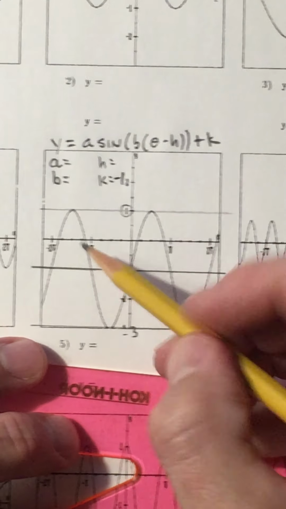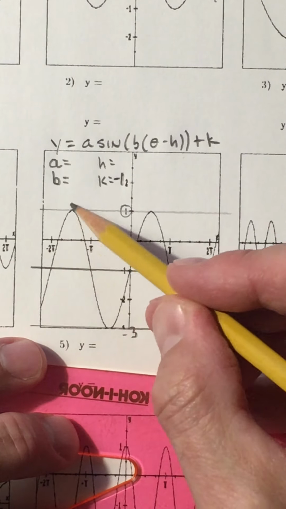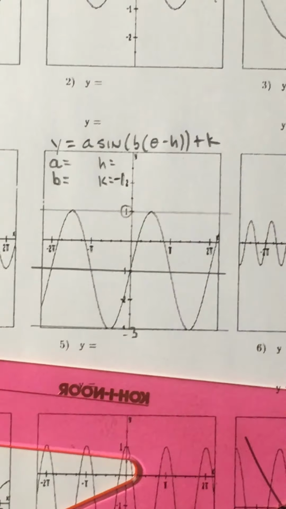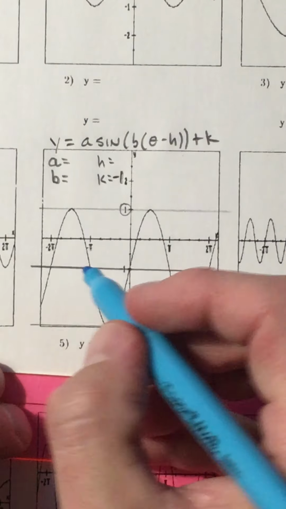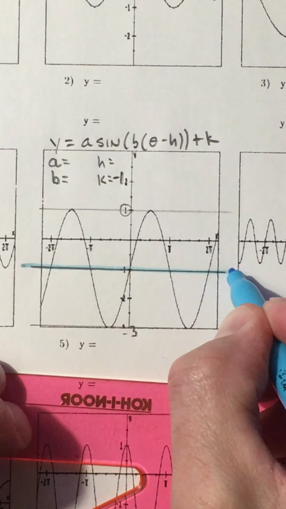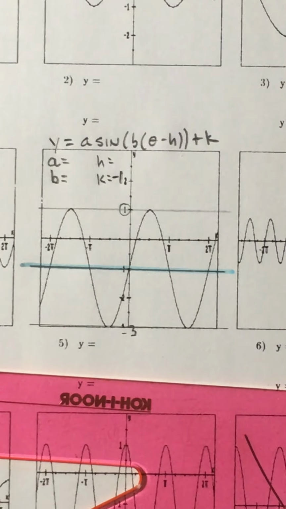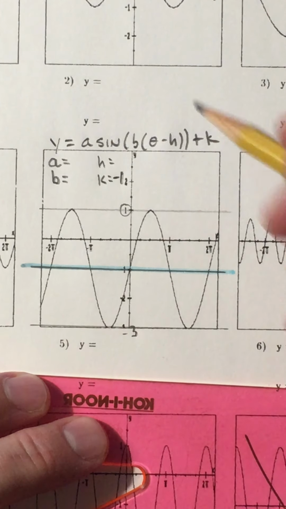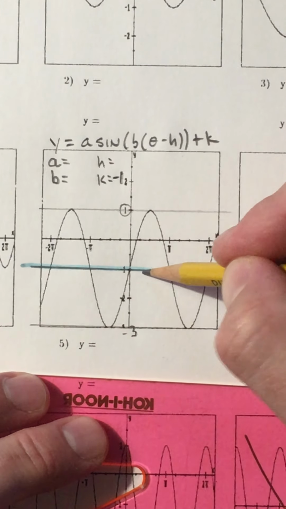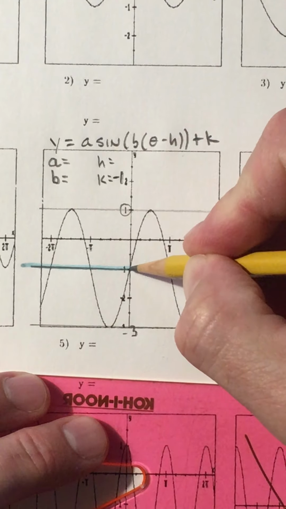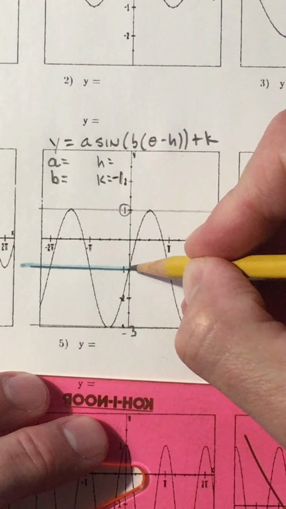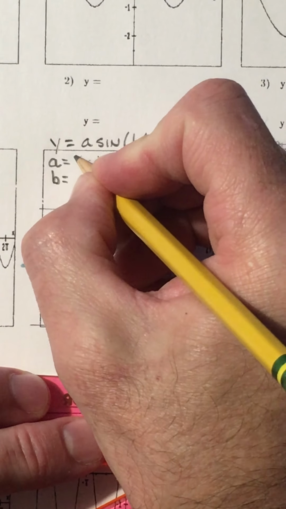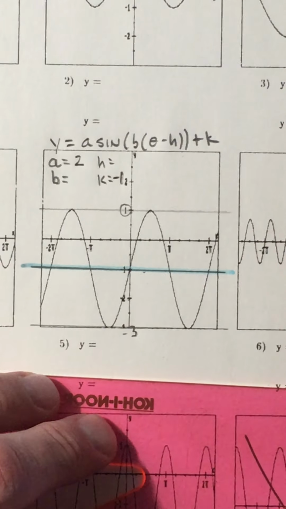Now normally the sine function would be oscillating about this 0, but we've shifted it, and now it's oscillating about this middle line located at -1. Okay, now the next thing we're going to do is we're going to get the amplitude. If this is the middle and that's the max, it looks like it's up 2 and there's the min down 2. So the amplitude is 2.